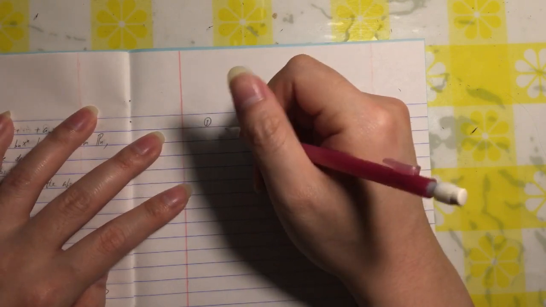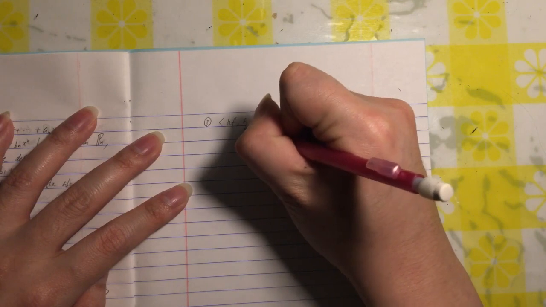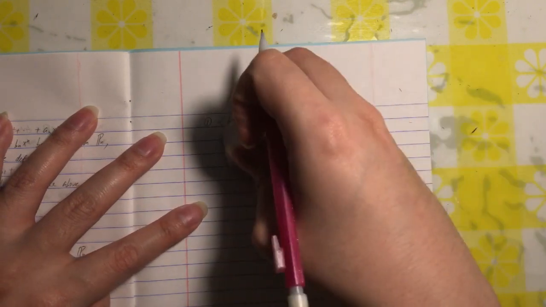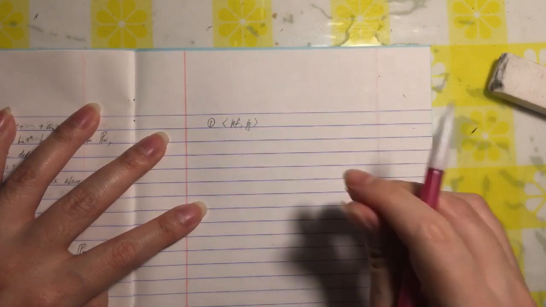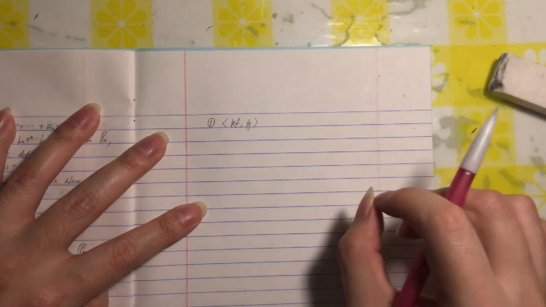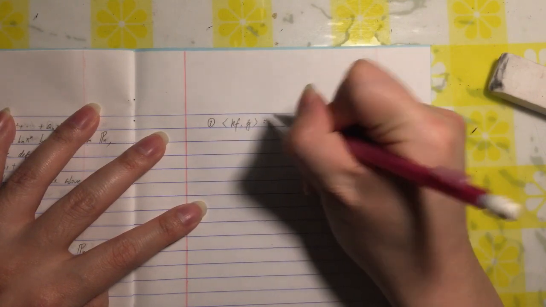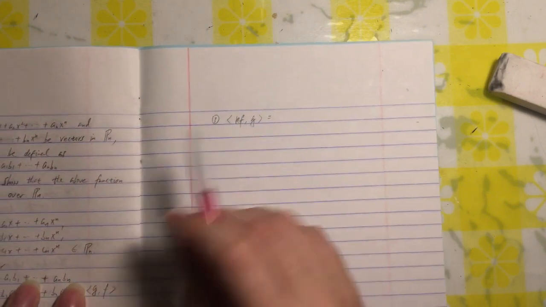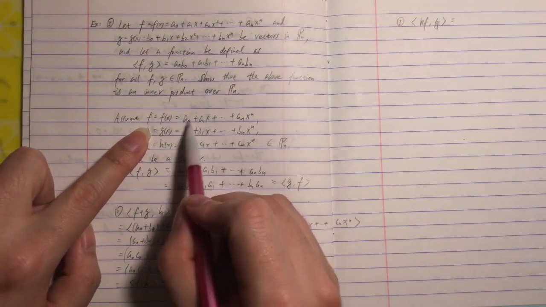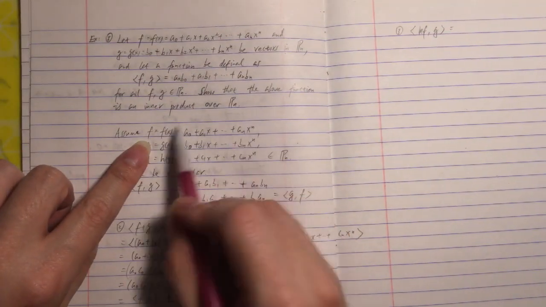Next, let's verify axiom 3. For axiom 3, we try to verify that the angle bracket of kf comma g is equal to k times the angle bracket of f comma g. Here we multiply kf first. When we multiply kf, we multiply k to every term of function f.